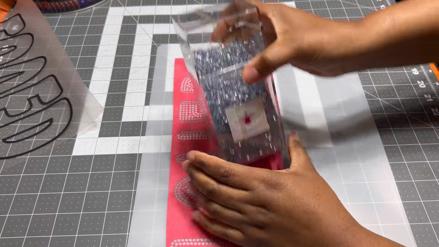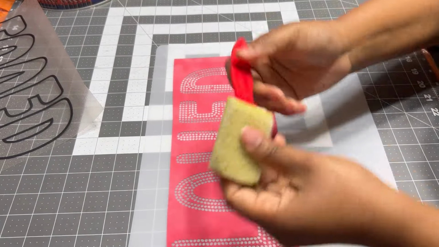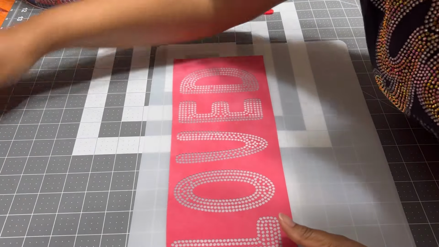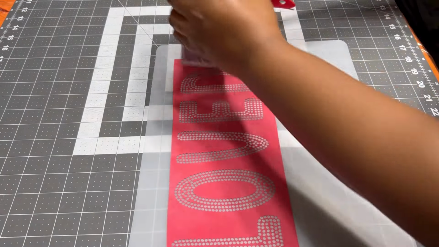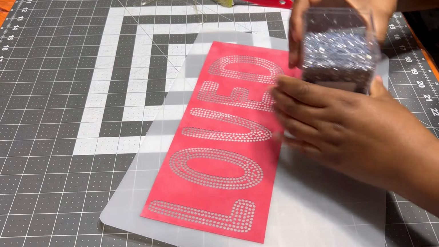You're going to need a lint roller, and a brush to brush in your rhinestones. I'm going to put these aside. Then I'm going to start brushing in my crystals.